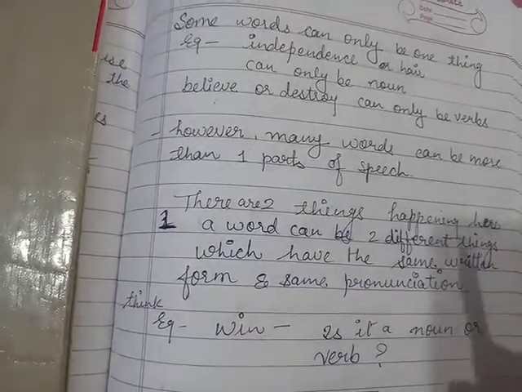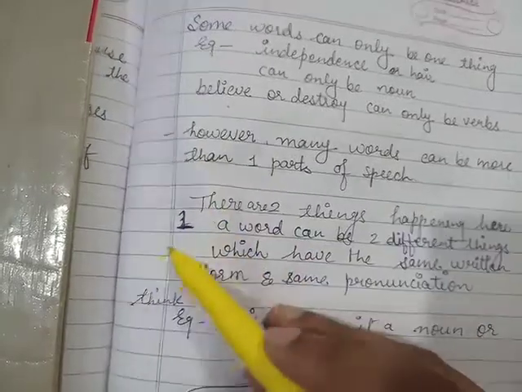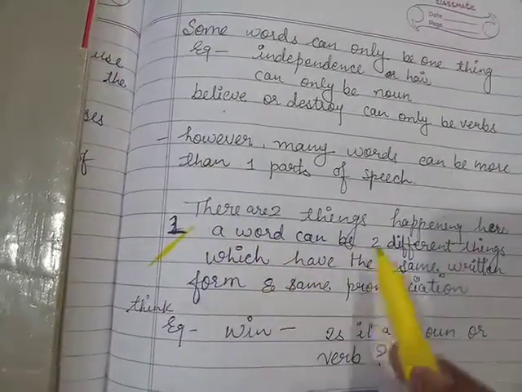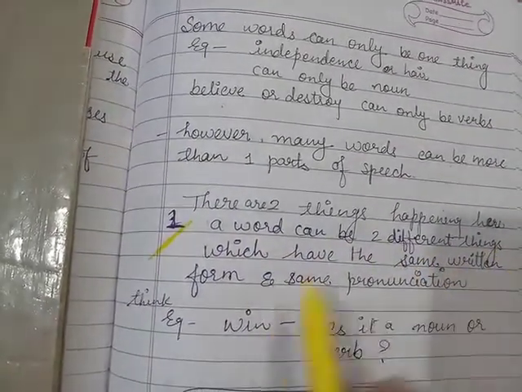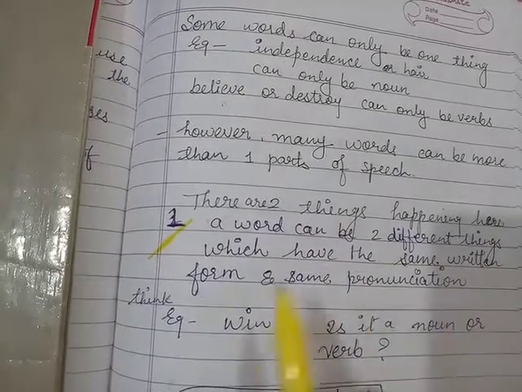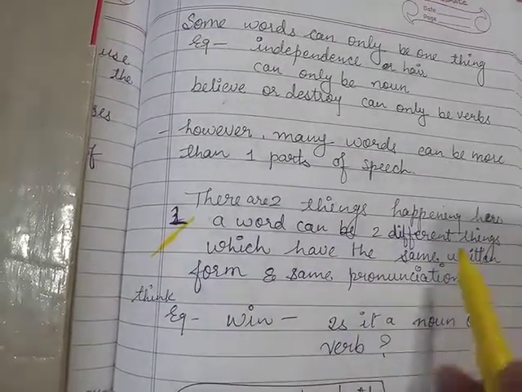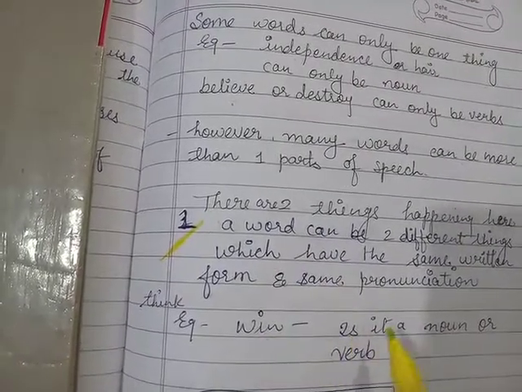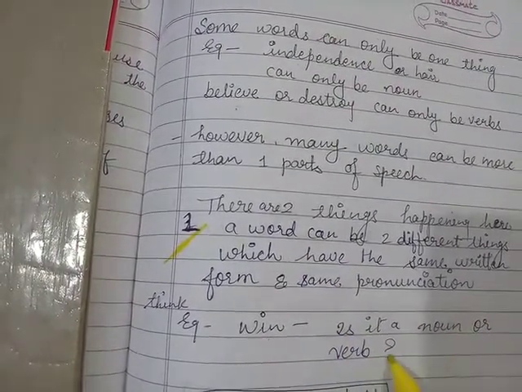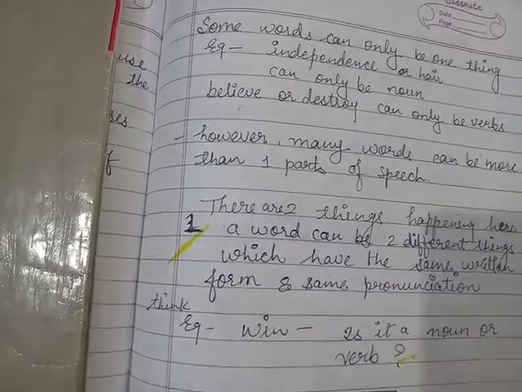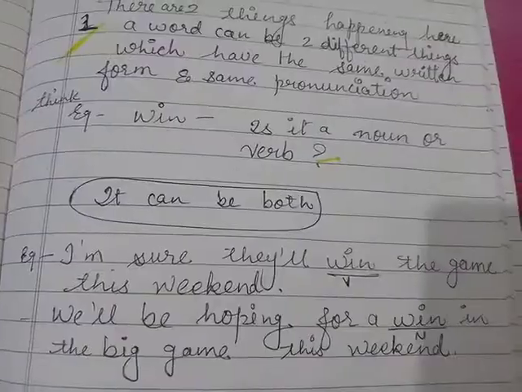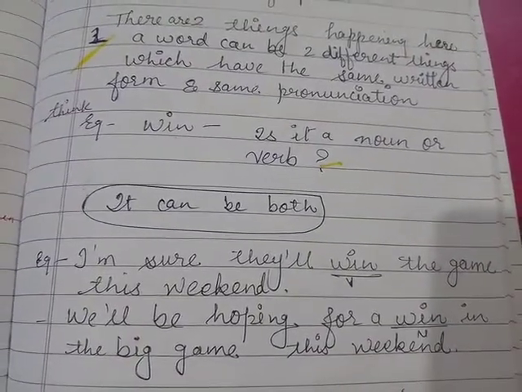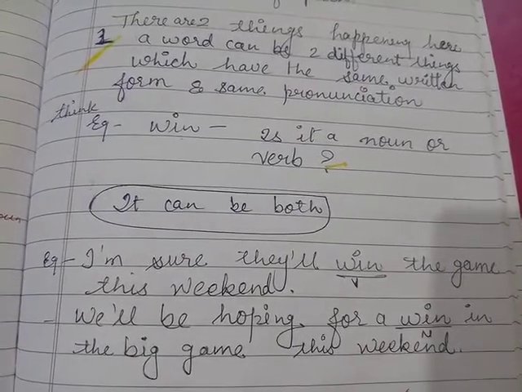There are two things happening here. First, a word can do two different things while having the same written form and same pronunciation. Think about it. For example, win. Is it a noun or a verb? It's both.